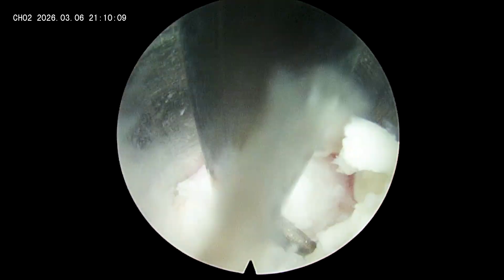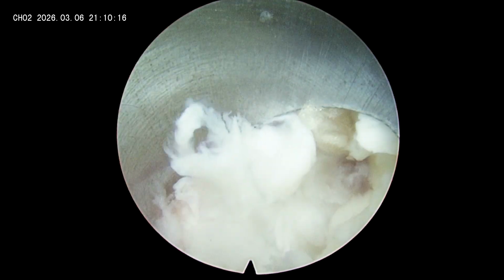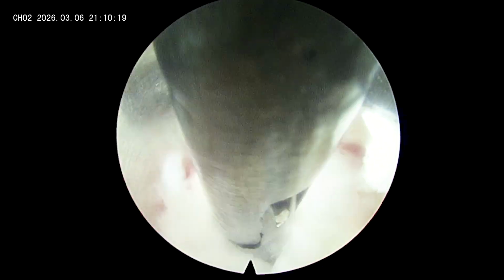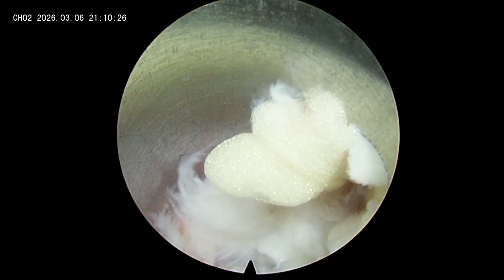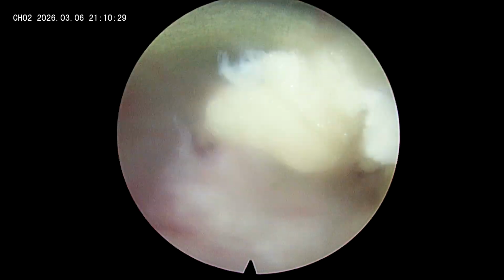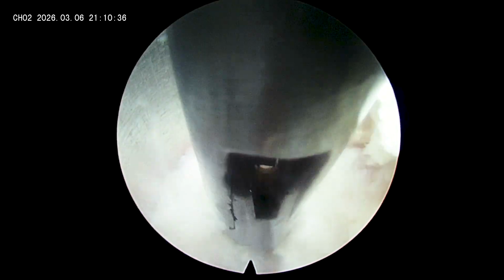Again, as I said, addressing the annular hump is very important here. What I'm doing is removing the lower part of the annulus near the lower end plate. As the fragment was caudally migrated, there are chances that there might be a fragment caudally below the root. That's why I removed more of the flavum from the lateral recess caudally. So yes, there is a fragment.